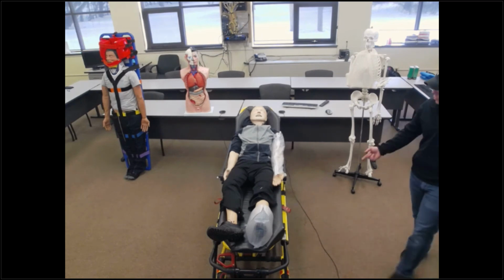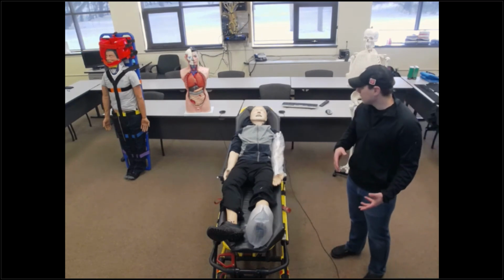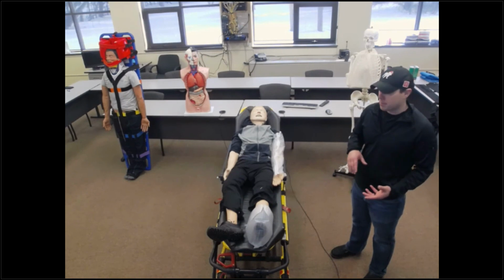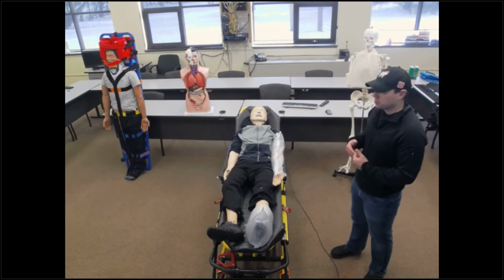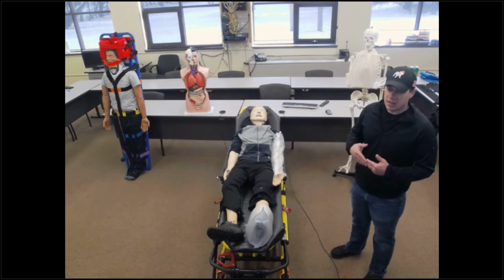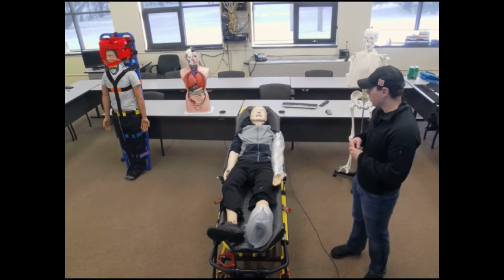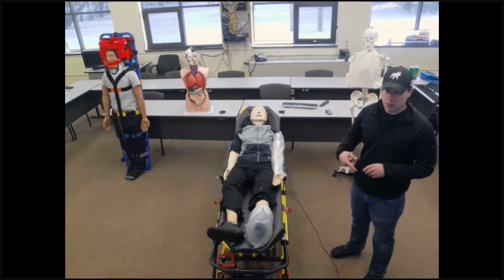So the splints will go ahead and go with the patient to the hospital. Oftentimes what will happen is they'll go ahead and remove those air splints, decontaminate them, and then place them in the EMS closet within the hospital setting so that you can reuse those.